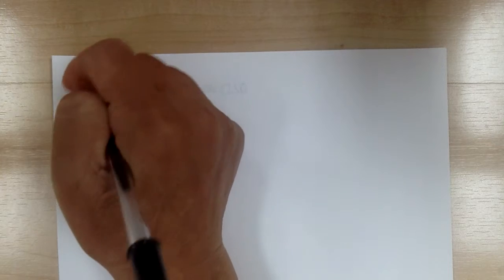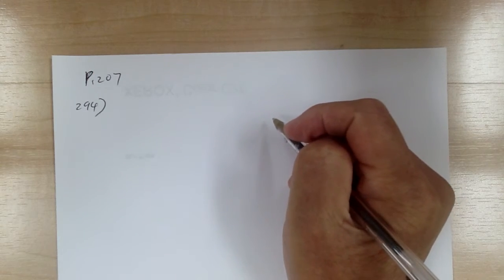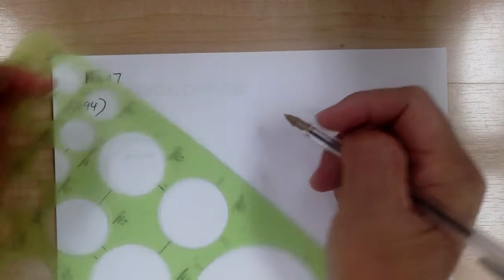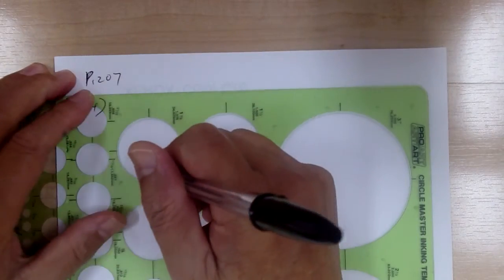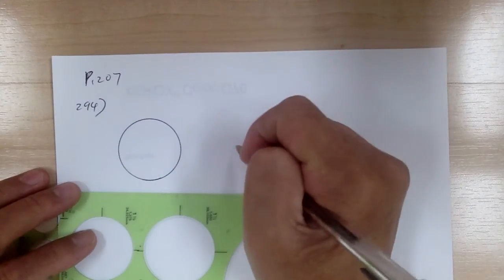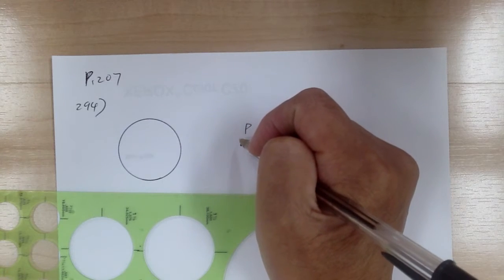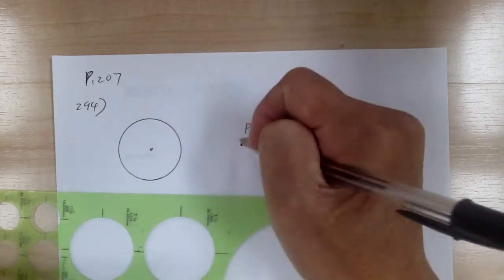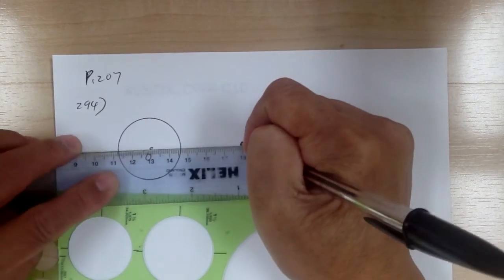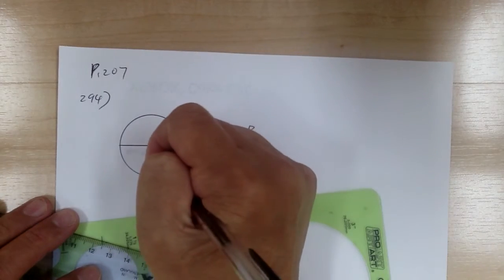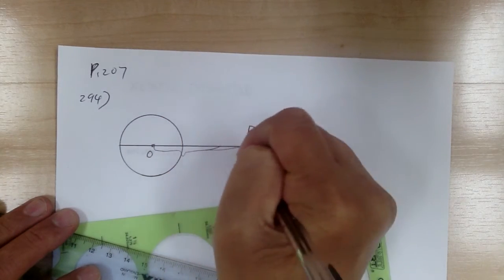Let's go to page 207 and start with number 294. You have a point P that is outside a circle. So let's draw a circle, and you have a point P outside the circle. And it's 13 from the center. So that's 13.